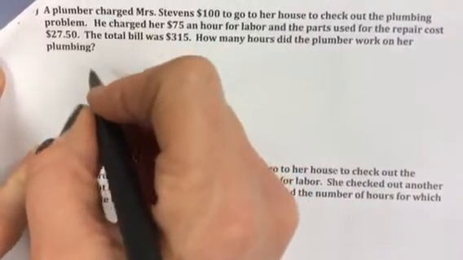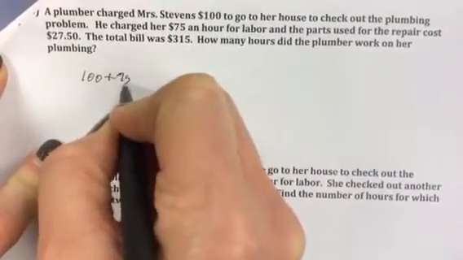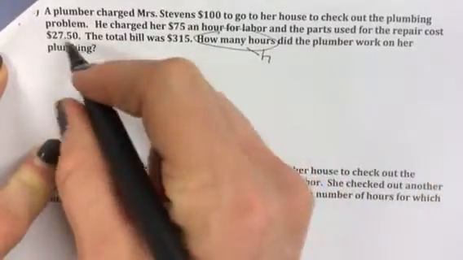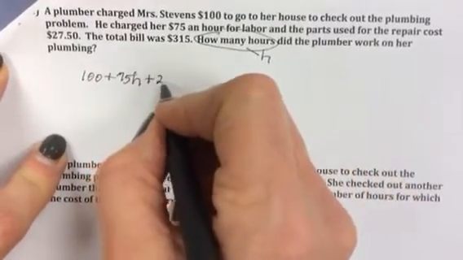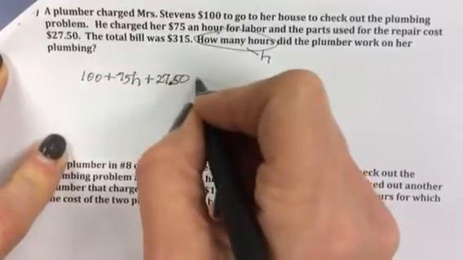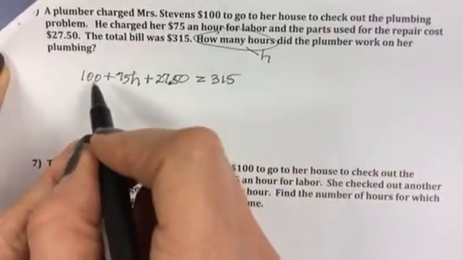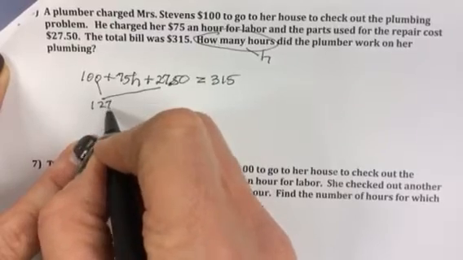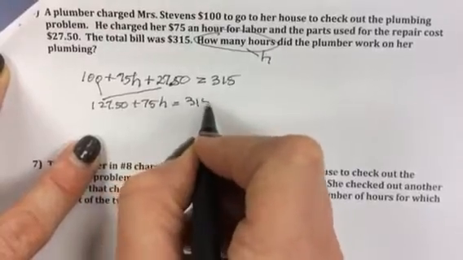So I'm just going to get this real quick. Our total charge would be 100 plus 75, and it's how many hours did he work? So that's going to be our H. So $75 per hour, so that'll be 75 times H, plus the $27.50 for parts. All that will be the total charge, and total charge is $315. So now we want to solve, so we can combine our constants, which is $127.50 plus 75H equals $315.